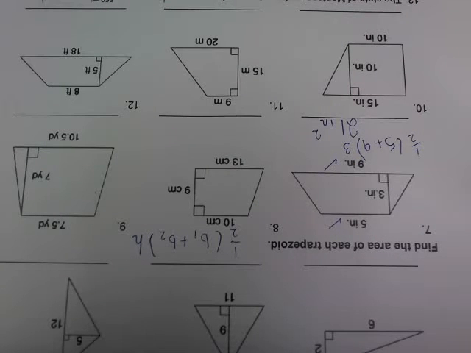And again, you'll use the same procedure in solving 8 through 12. Again, they're not giving you any extraneous information here. Nothing extra, nothing to try and trick you. Plug the numbers into the formula and you'll be fine.